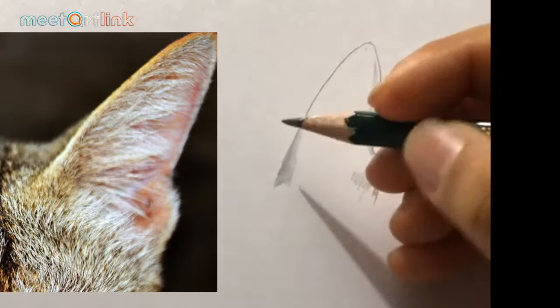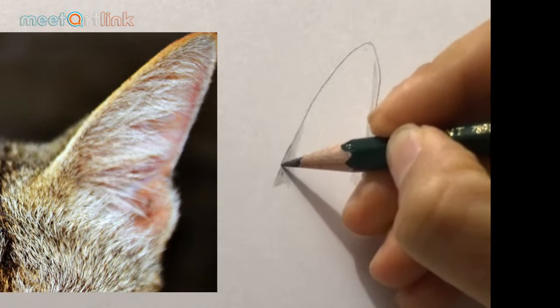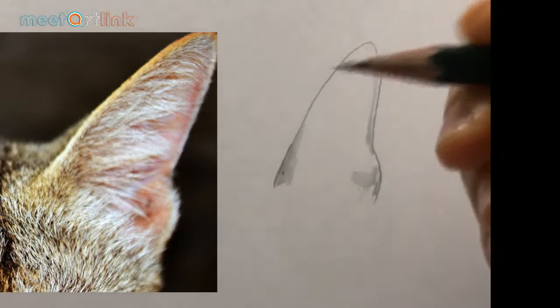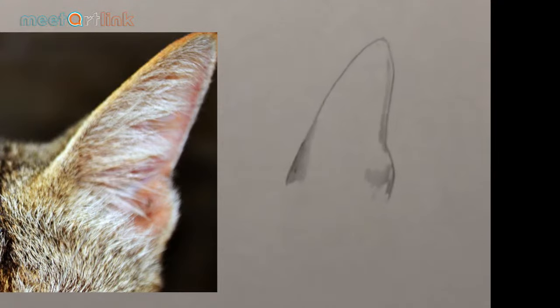And then we can start with the ones here. Okay, sorry, I think this is too dark of a pencil. Let me just go for another one. Alright.